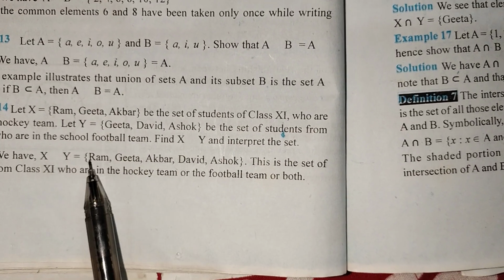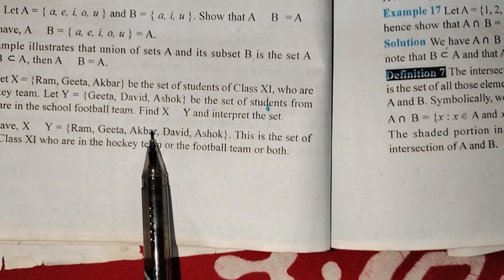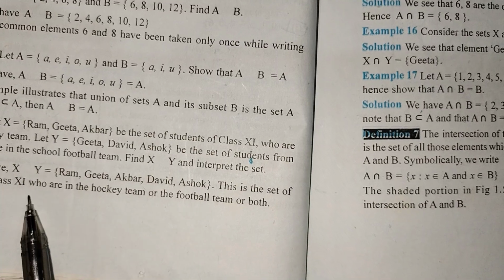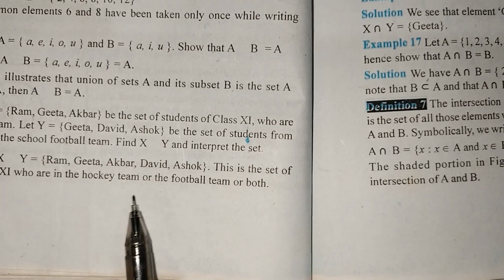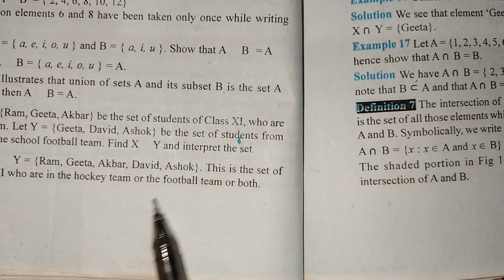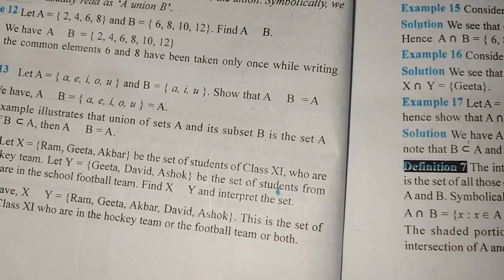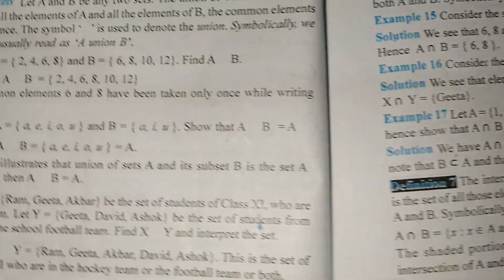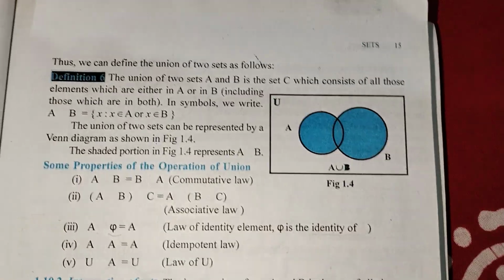So X union Y is Ram, Gita, Akbar, David. This is the set of students of class 11 who are in the hockey team or the football team or both. Clear? Very simple. Not very difficult if you understand line by line and follow my class.